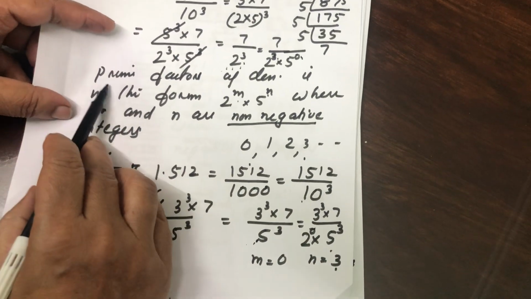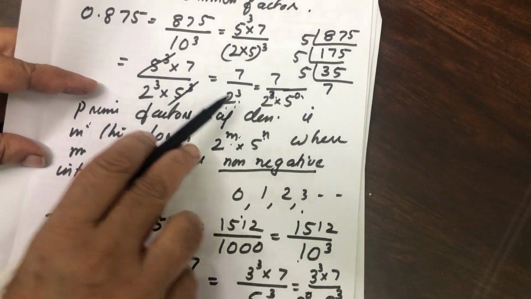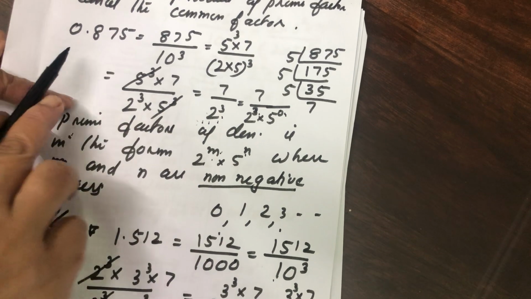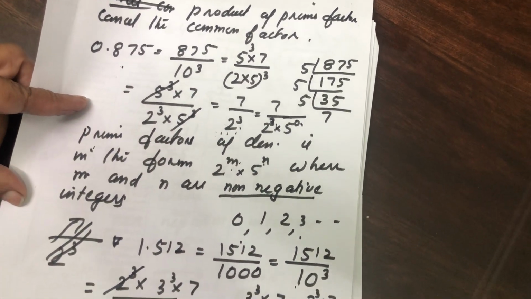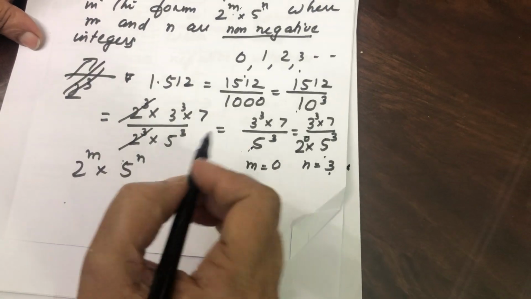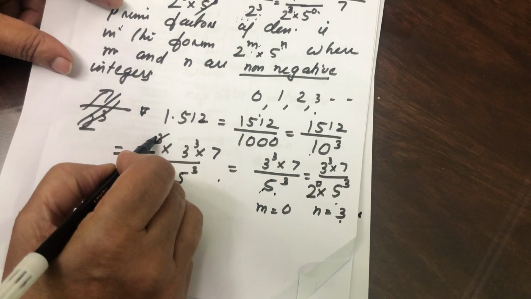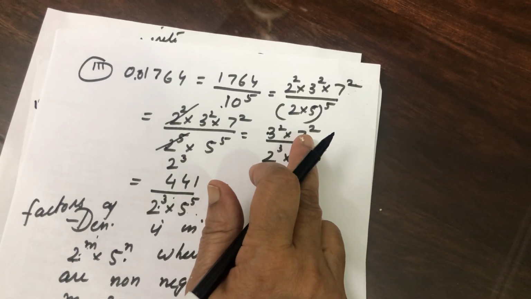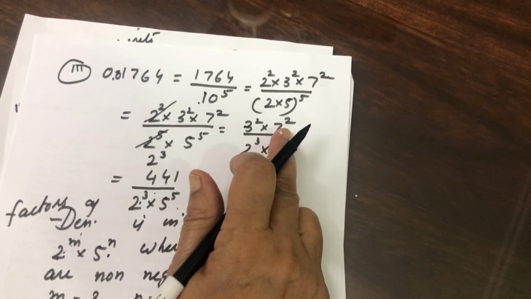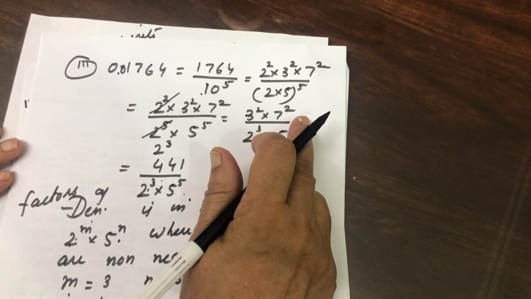Therefore, if the prime factorization of the denominator has only 2, it has a terminating decimal expansion. If it has only 5, it is a terminating decimal expansion. And if the denominator has both 2 and 5, then also it has a terminating decimal expansion.